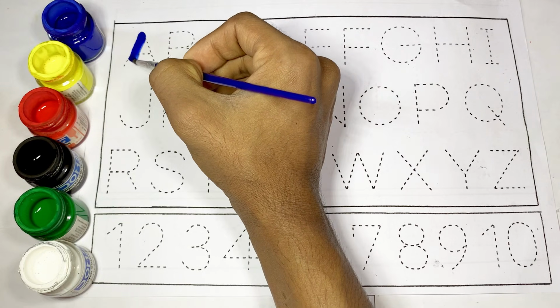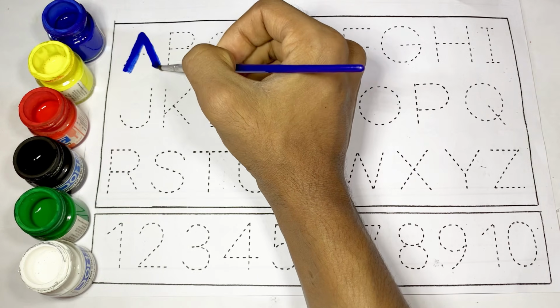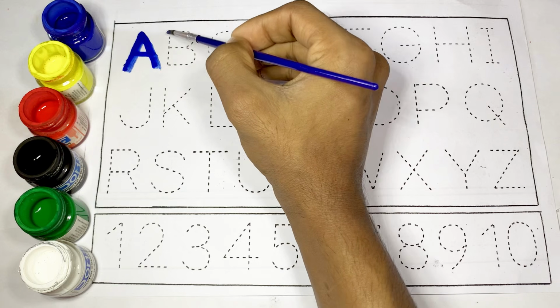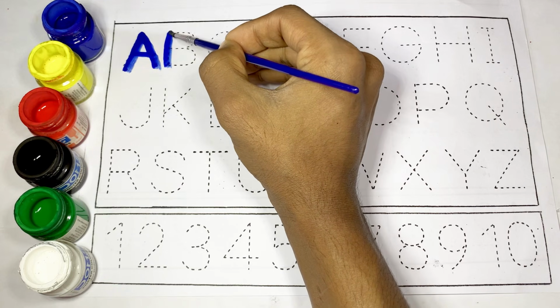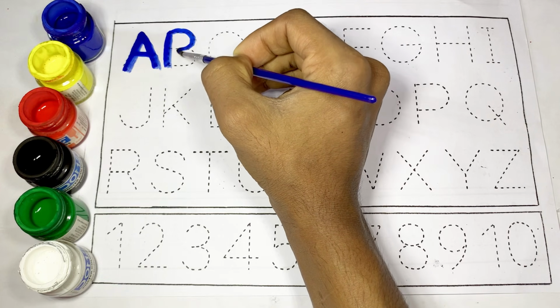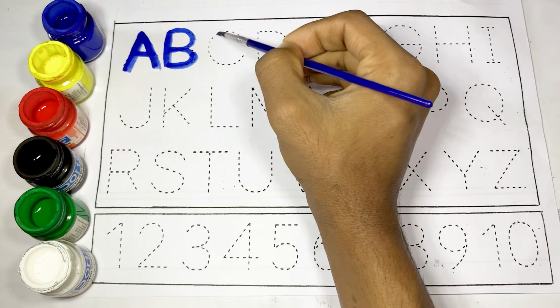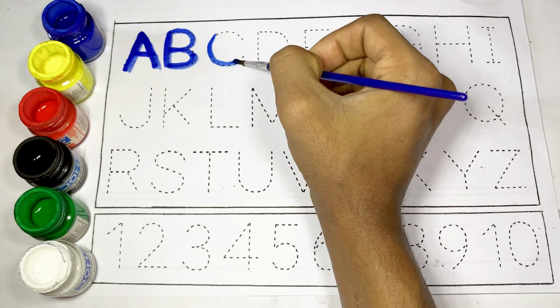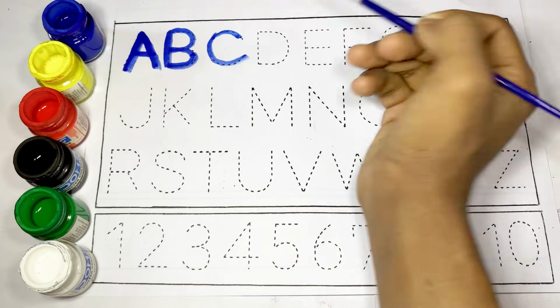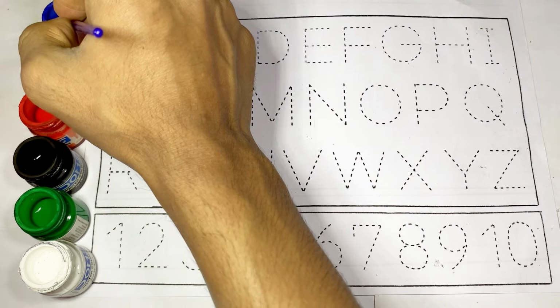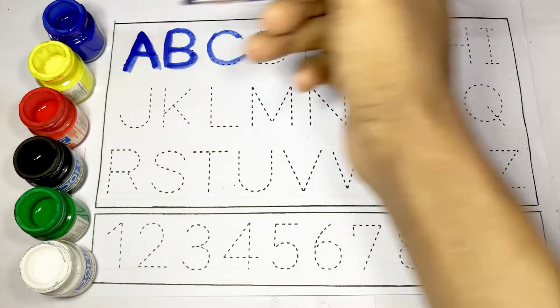A for apple, A for aeroplane. B, B for ball, B for bat. C, C for cat, C for car. Kids, again use blue color and draw.